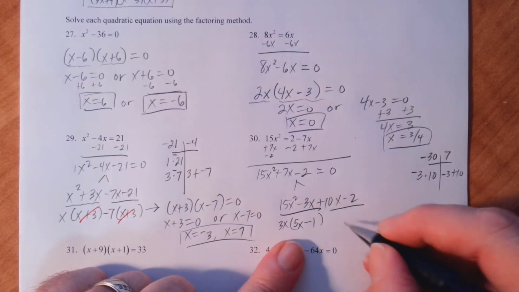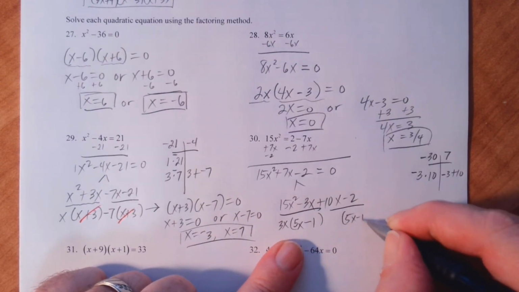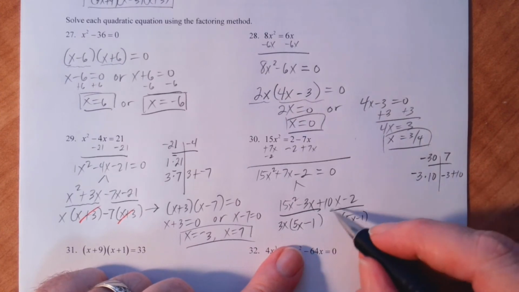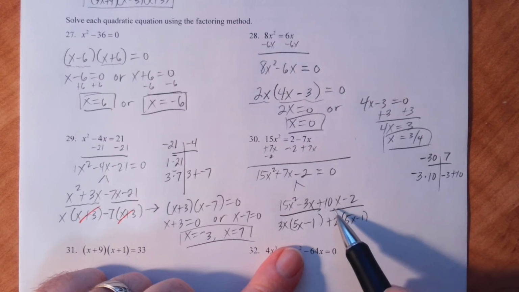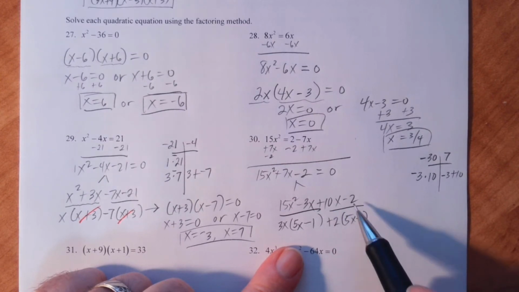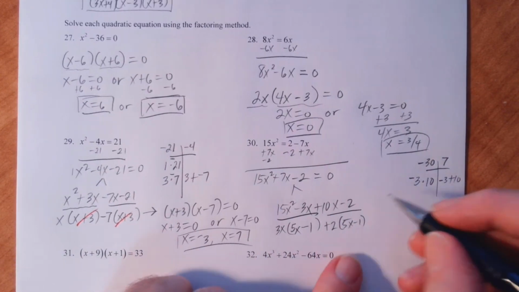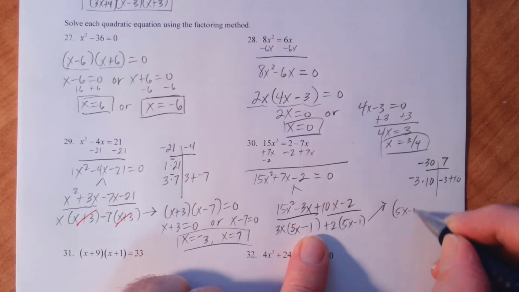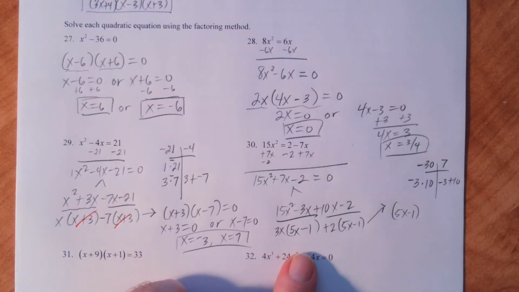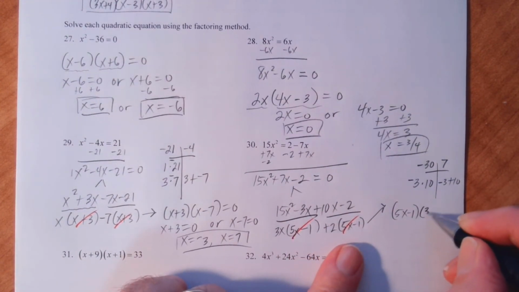So when we factor here, we're expecting a 5x minus 1. And notice to get 10x, I'm going to need a plus 2 here. 2 times 5x is 10x, and 2 times a minus 1 is negative 2. And so I'm going to go ahead and go over here. We end up with 5x minus 1 times 3x plus 2.